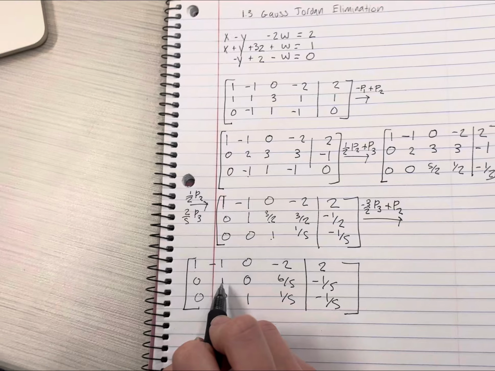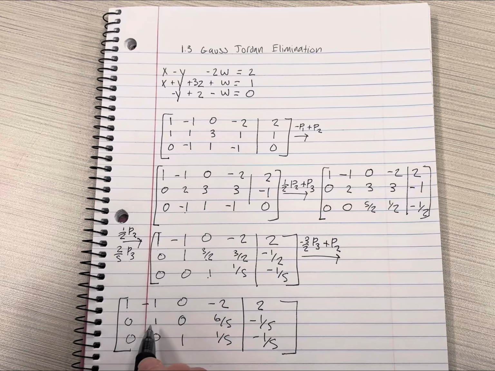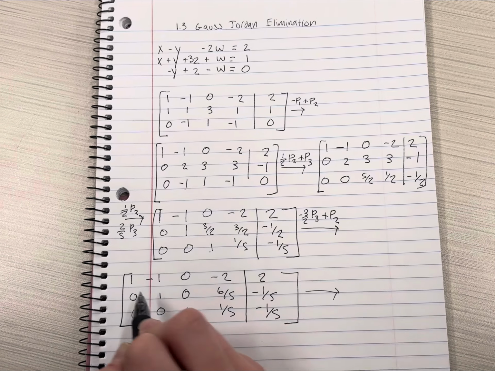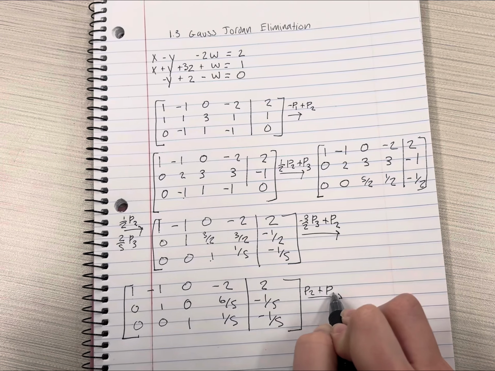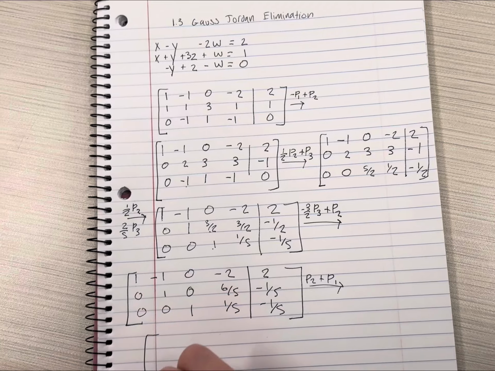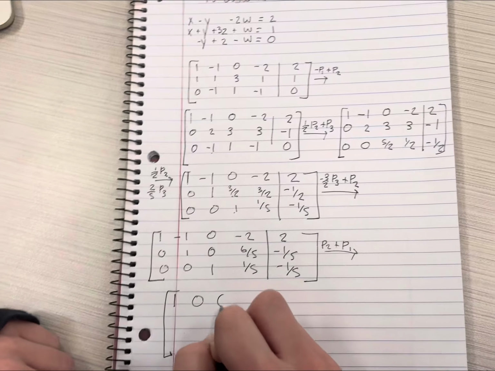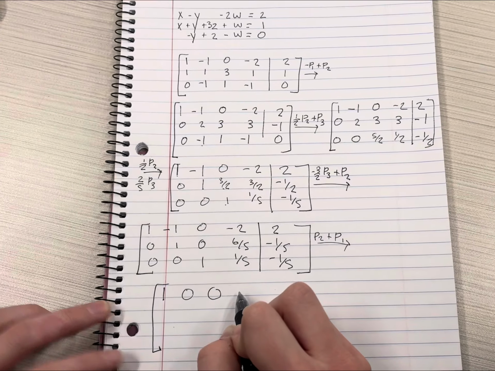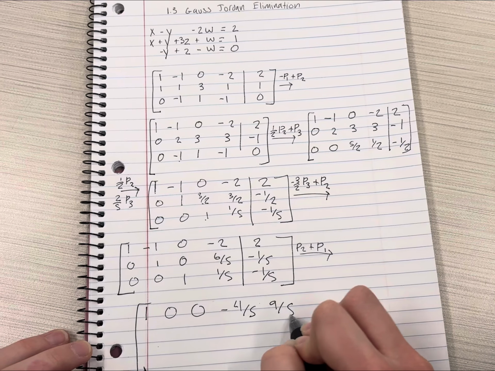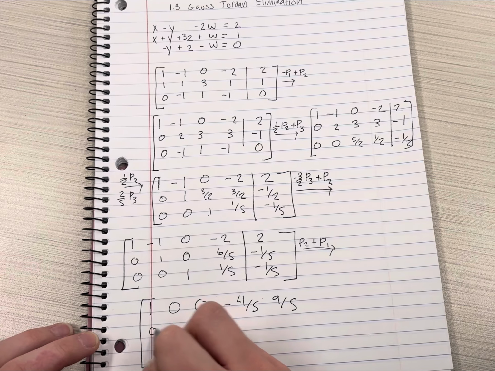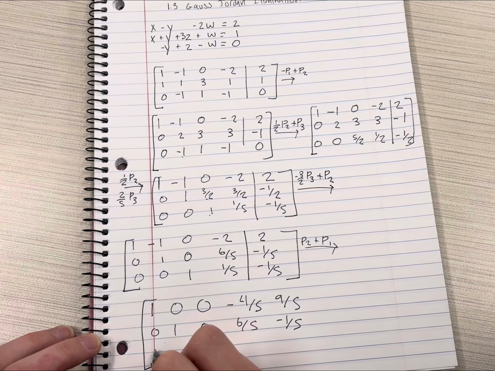Now we're going to use the second row right here to eliminate the first row. And in this case, we don't actually have to perform any fancy scalars. We're simply just going to add row 2 plus row 1. And that results in 1, 0, 0, -4/5 and 9/5. And then the second row stays the exact same: 0, 1, 0, 6/5, and -1/5. And then the third row also stays the same.